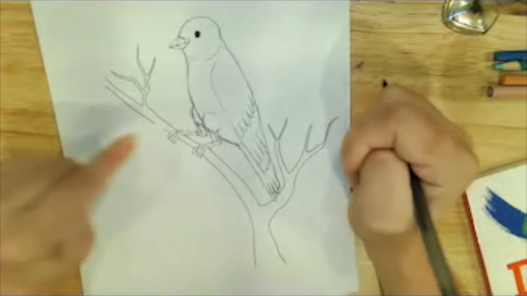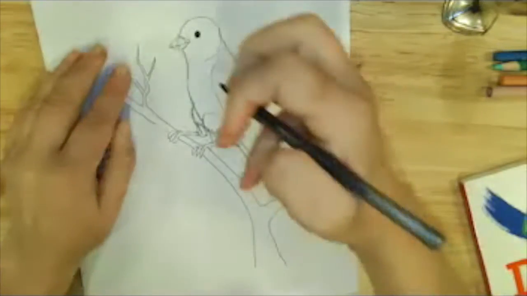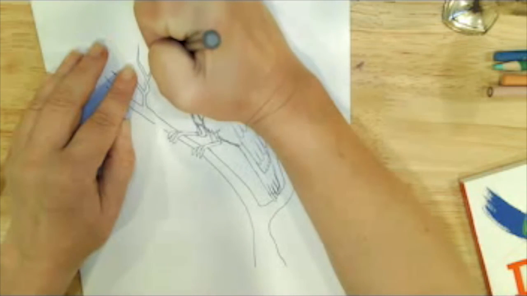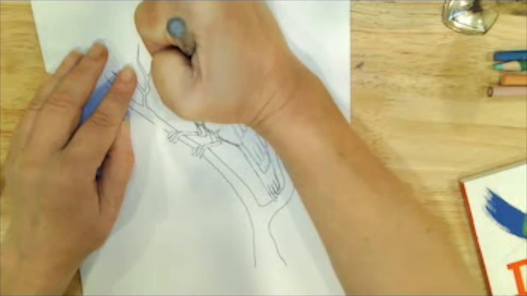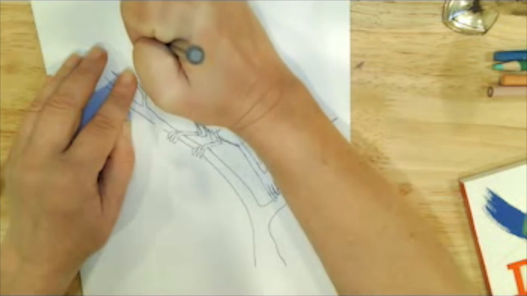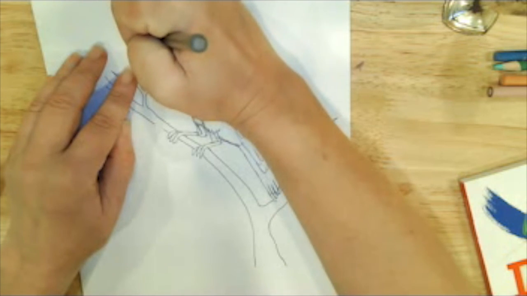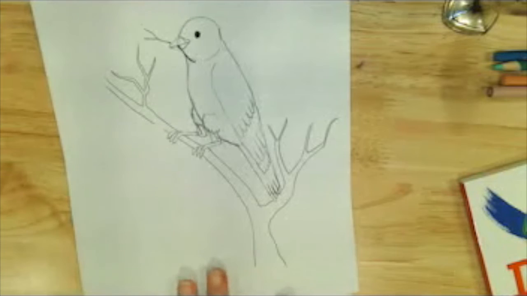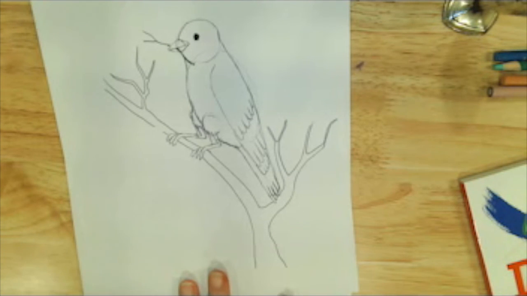I don't like, he still looks like he's fallen off the branch. Maybe I should put a little branch that he's holding in his mouth, and that's heavy, and that's why it's, I don't know. I'm inventing stuff now, so it may not be good. He could be carrying a branch for his nest. Maybe he is falling. I don't know.